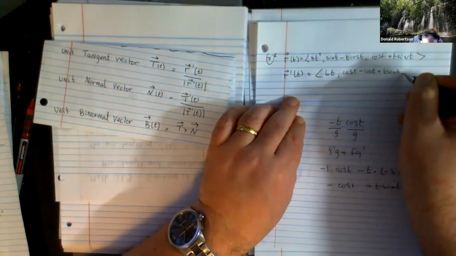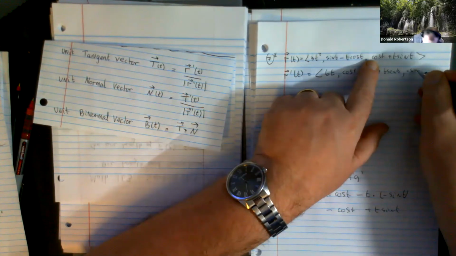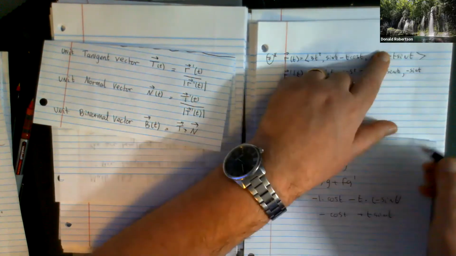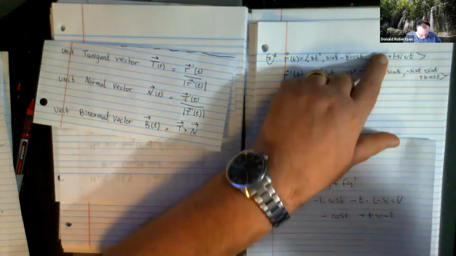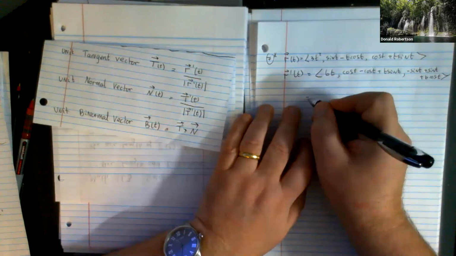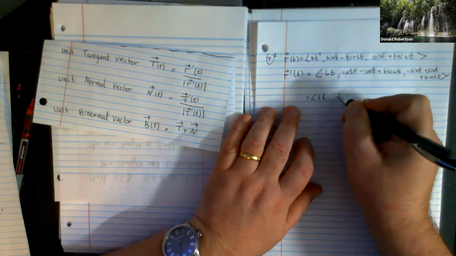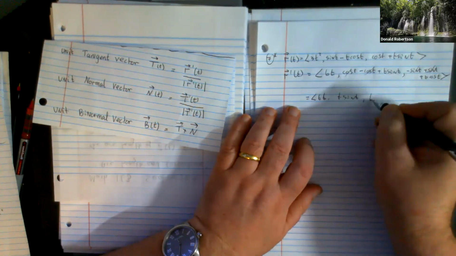Now, if you differentiate a cosine, you get a negative sine. And if you differentiate t sine t, can you trust me that you get sine t plus t cosine t? Can you just trust me that's what you get? It's a product rule. Now, let's see if there are any nice style points going on. Well, that cancels out with that, and you get t sine t. And that cancels out with that, and you get t cosine t.